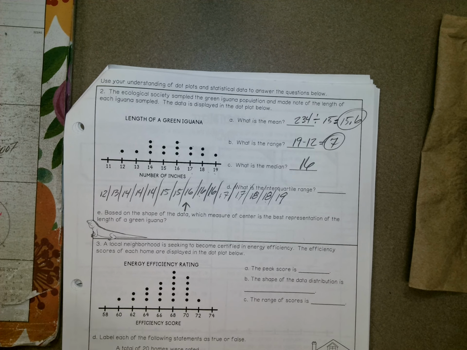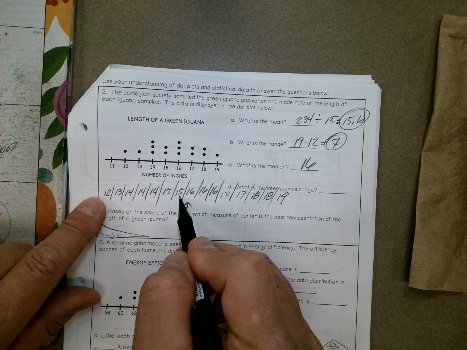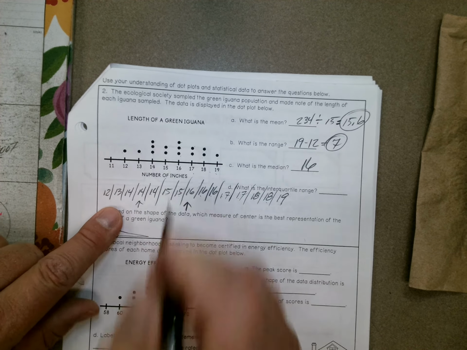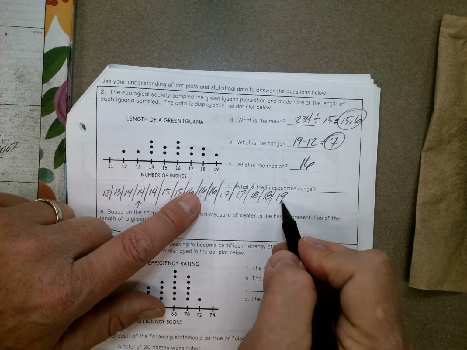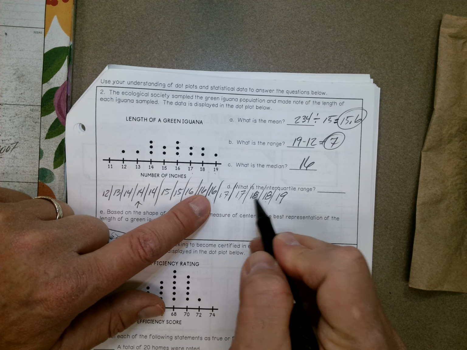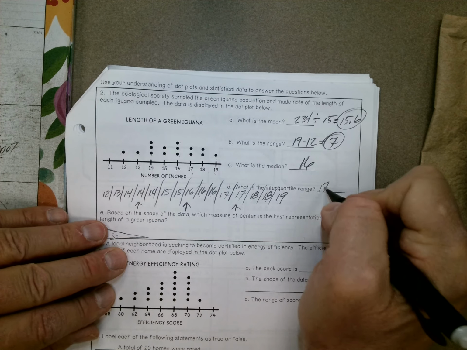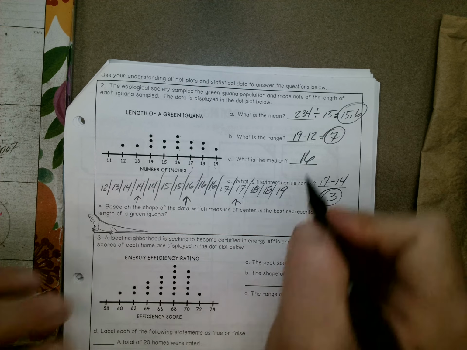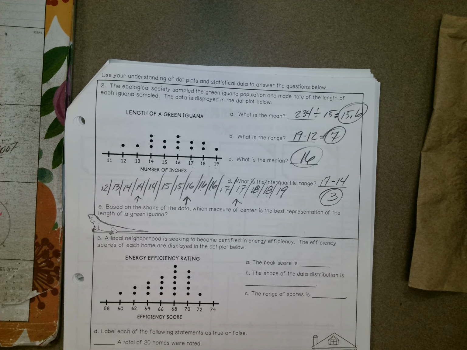Now, we need to find the first quartile. Remember, we don't use this. We come over here. So we're here and here. 13, 14. That's our first. Over here, 16, 18, and here's our third, right? So the interquartile range would be 17 minus 14, which is 3, okay? And let me circle this too so you can see that. All right, so I'll pause there so you can get caught up.